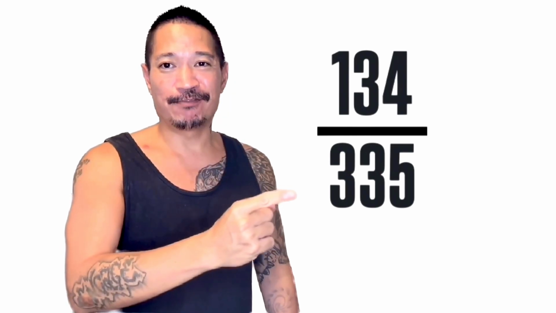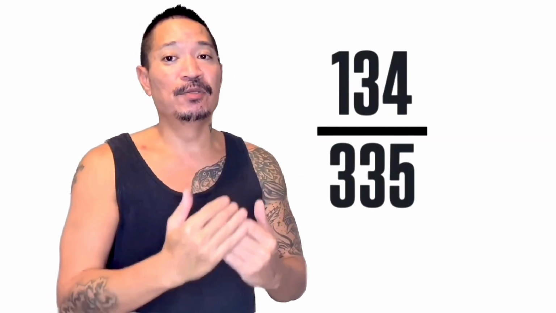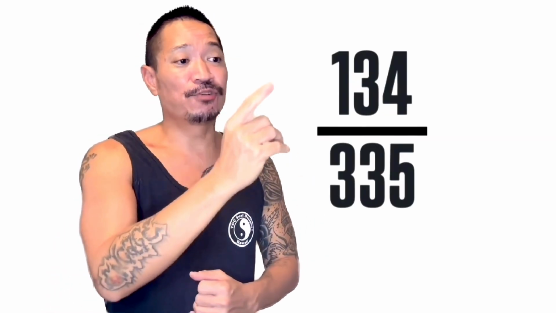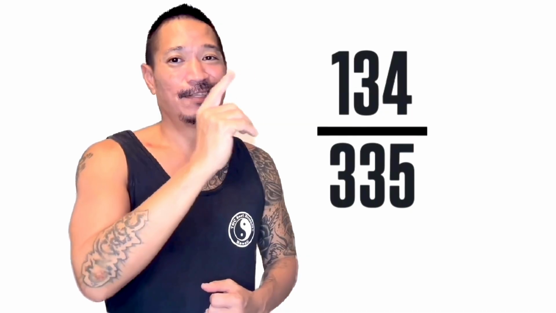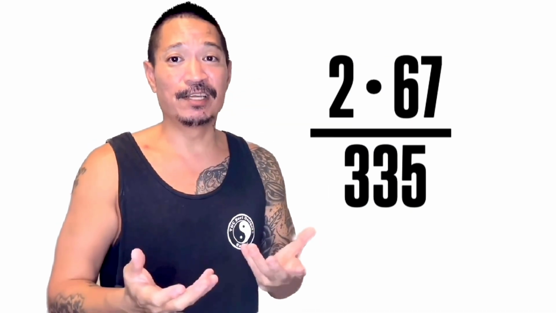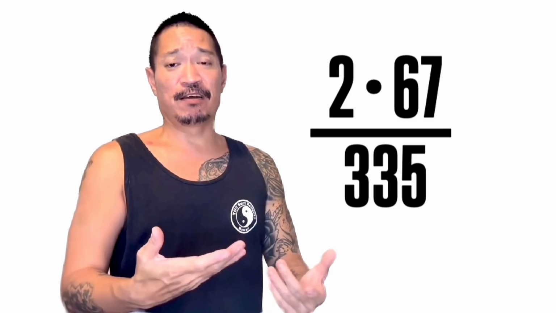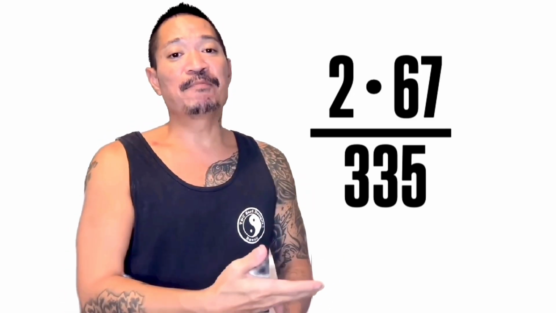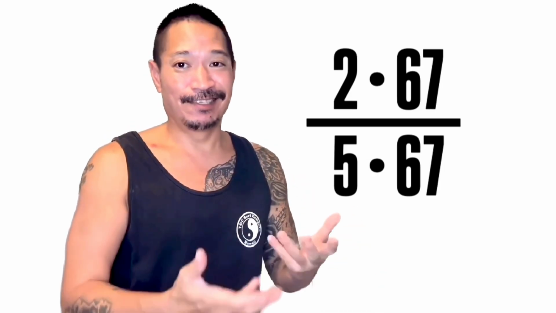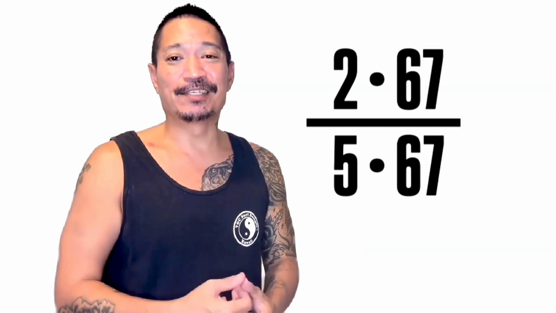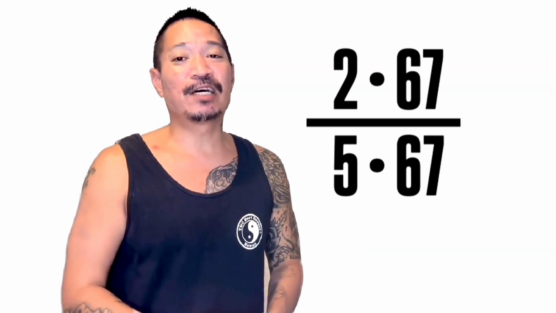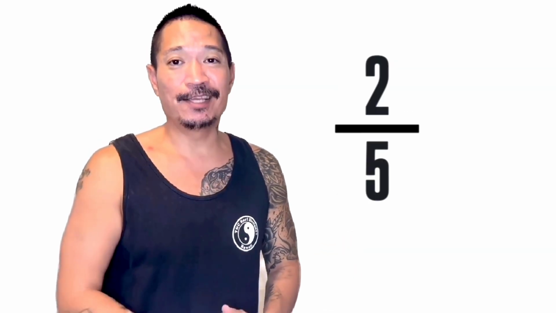Another example would be something like 134 over 335. Okay, this one, the numerator, to me, is even. All right, factor out the 2. So let's do that. Then 134 becomes 2 times 67. On the bottom, there's a 5 at the end. So obviously, I'm going to want to divide out 5. So 335 becomes 5 times 67. Another nice example, 67 cancels out. We have 2/5 at the end of the day here.